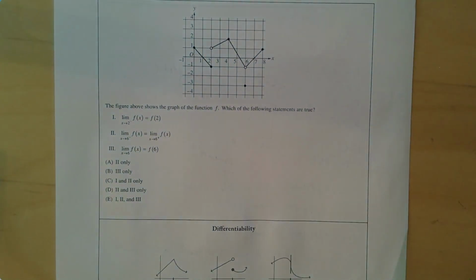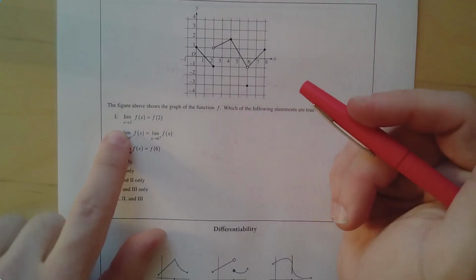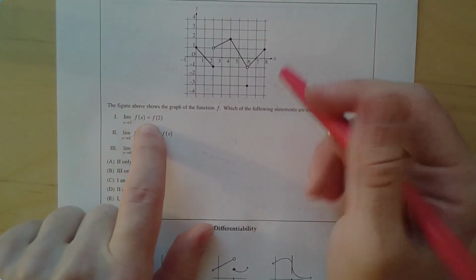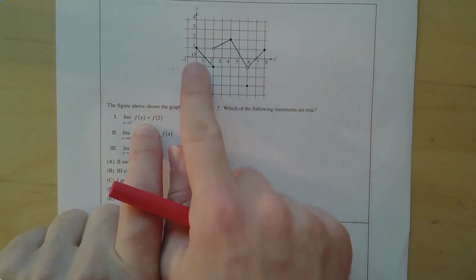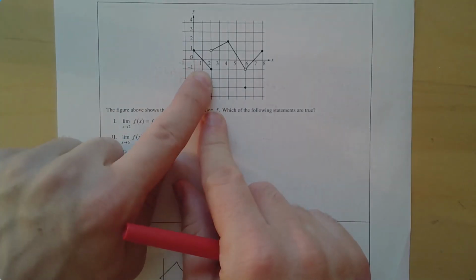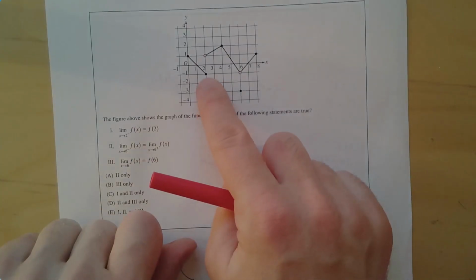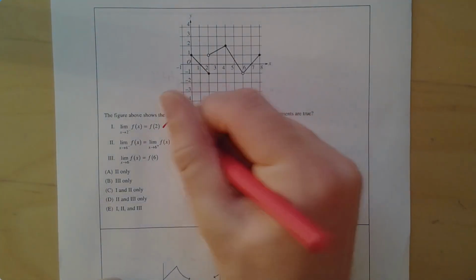Here's a little multiple choice question, just to practice. The figure above shows the graph of the function f. Which of the following statements is true? Take a second, guys, and see if you can do it. Hopefully you've tried. The first option: the limit as x approaches 2 from the left equals f of 2. As we approach 2 from the left, I get to negative 1, and that is also the filled hole. So that is true. Option 1 is true.